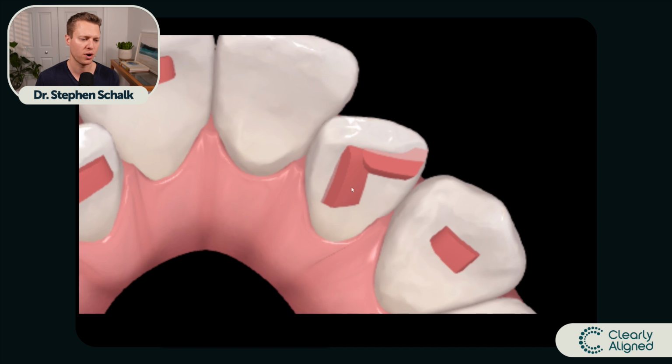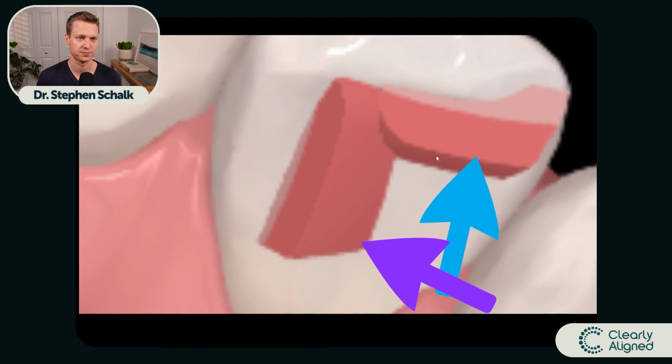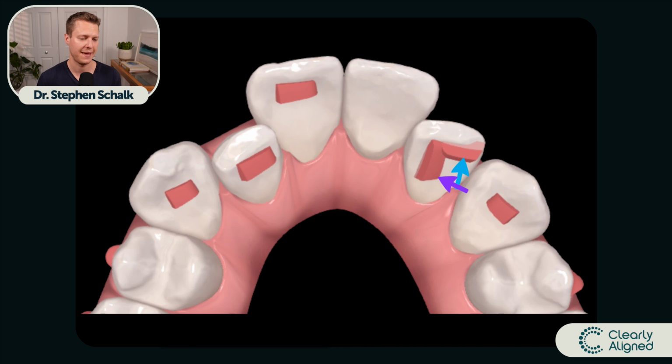So we'd be pushing with one finger on this surface of the attachment, and on the other surface, on the gingival surface, we'd push underneath on this shaded surface right here. So that's how we're going to rotate the tooth, but also extrude the tooth. And this attachment I learned from Dr. Christian Fournier in Montreal, and he likes to call it his hockey stick.